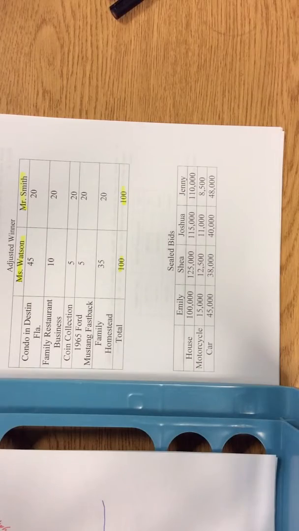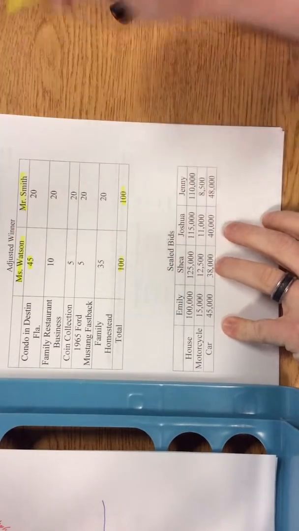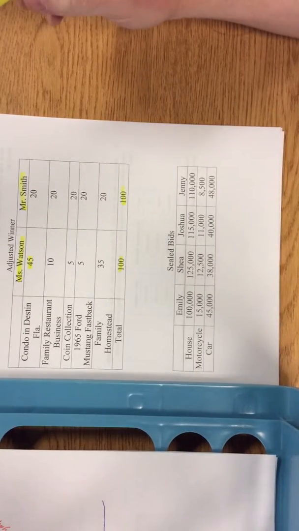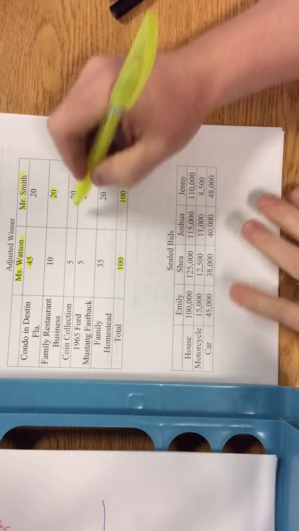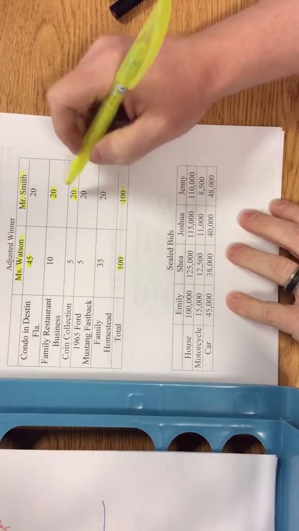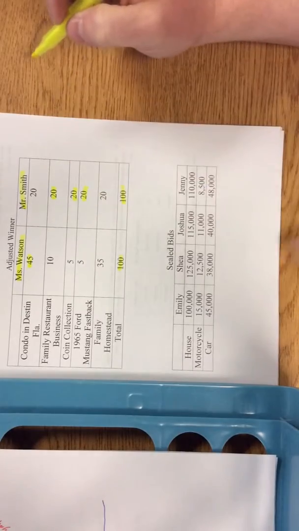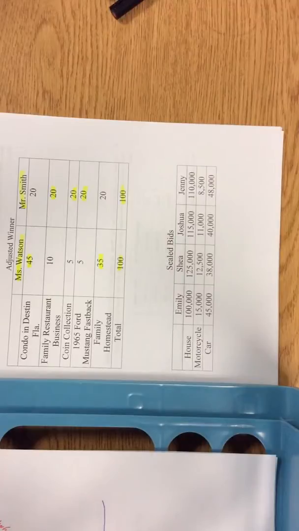But how we do this is we go through the process and say, all right, well, Miss Watson has a higher desire point, so she gets the condo in Florida. The family restaurant business goes to Mr. Smith. Coin collection goes to Mr. Smith. The 1965 Ford Mustang Fastback goes to Mr. Smith. And the family homestead goes to Miss Watson. So Miss Watson gets the real estate, probably the better investment. But hey, you never know. Coin collections, they're a tricky one.